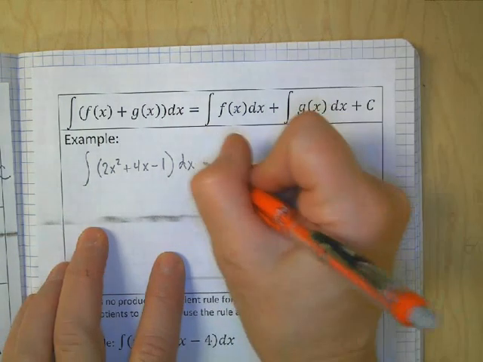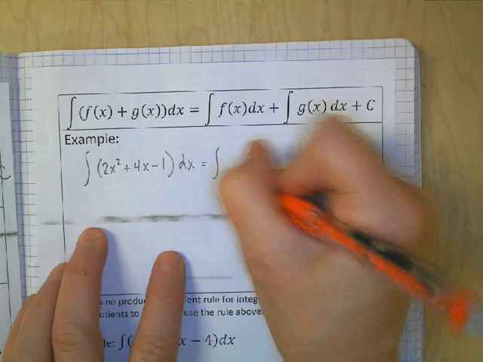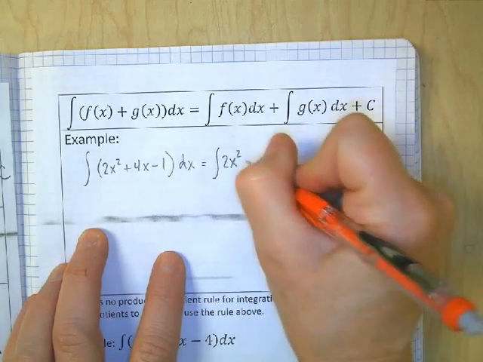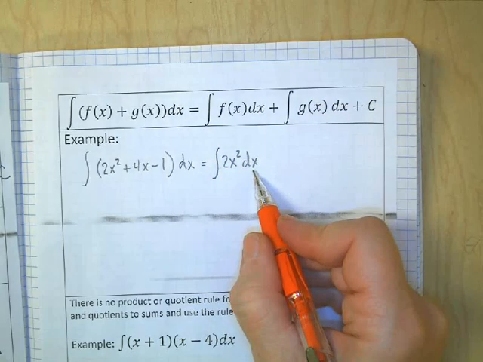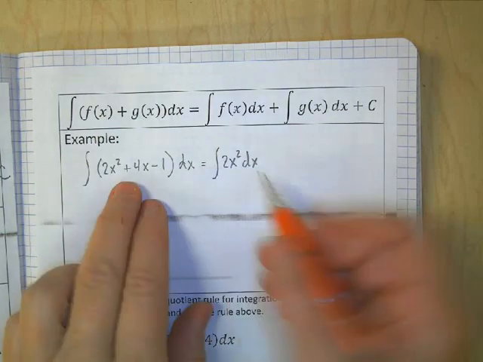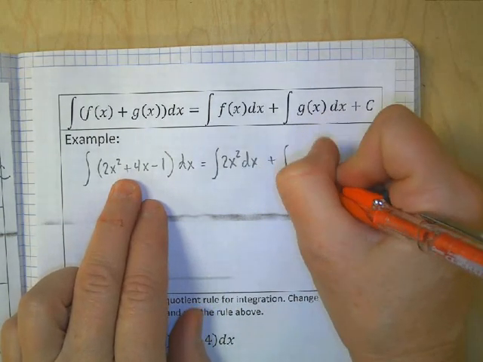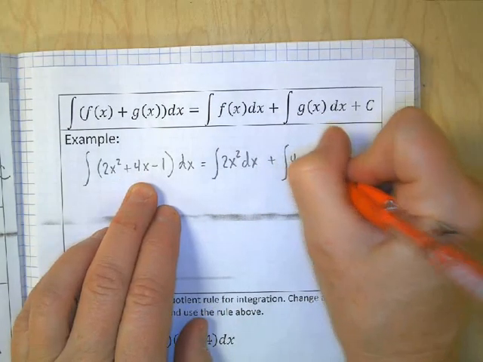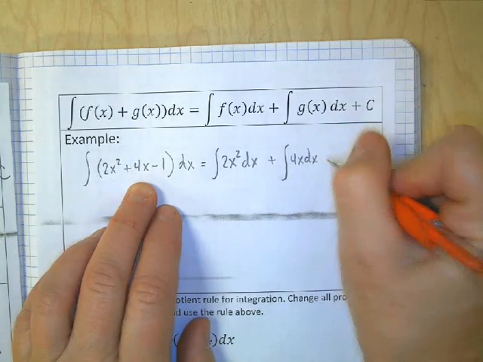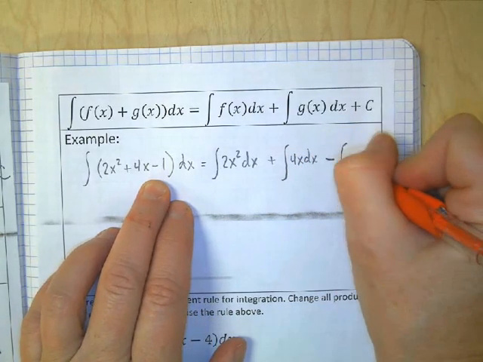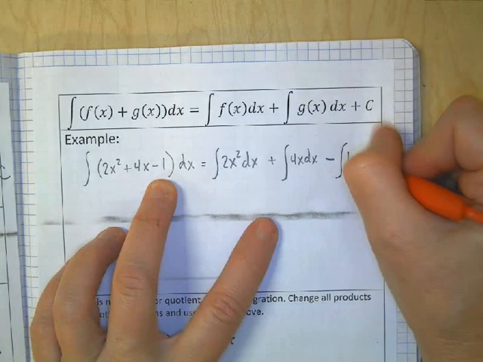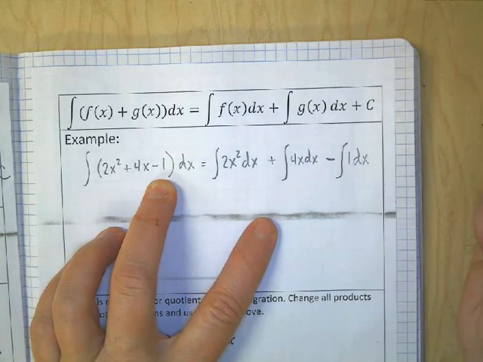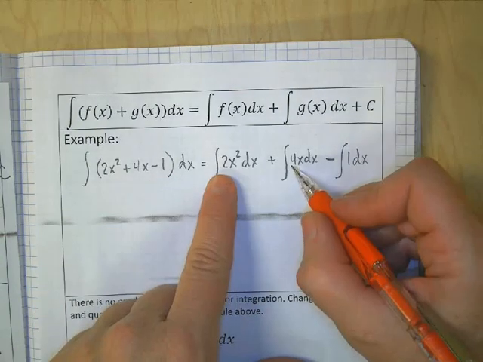This is the same as taking the integral of 2x squared dx, because I'm going to be taking the integral with respect to x, plus the integral of 4x dx minus the integral of 1 dx. Okay, so notice I've got those constants there in front.